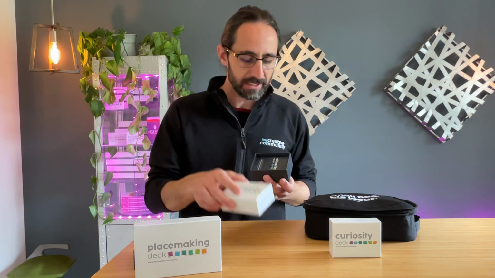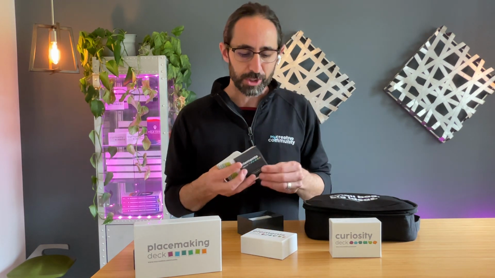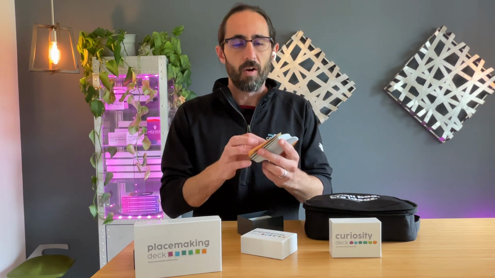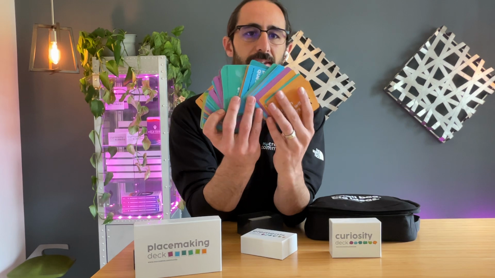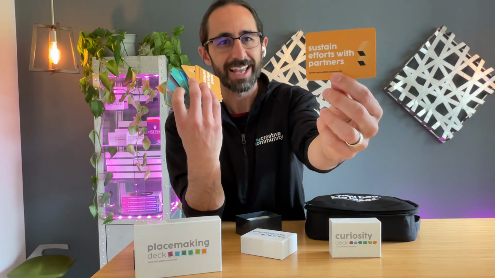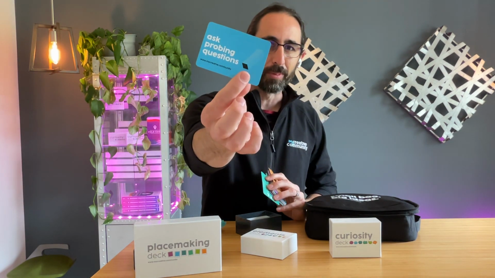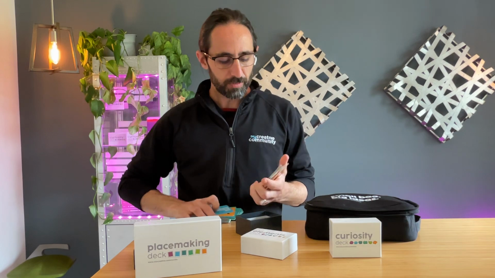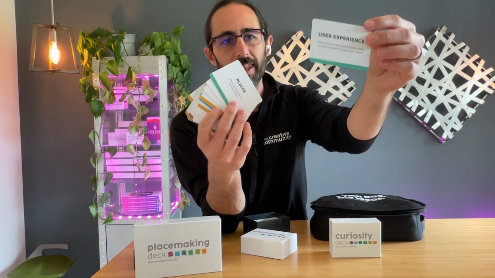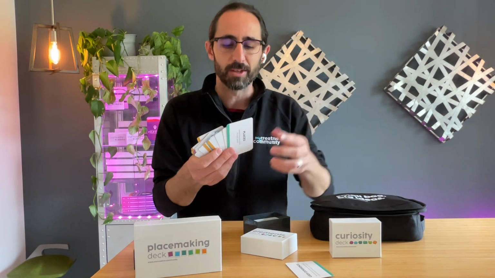Now, the Elements deck is for conversations where you want to move a group in a more strategic direction. So again, you'll come with a little cheat sheet booklet here. And then all of these cards are broken into different steps. This is cards related to sustaining efforts with partners. There are cards related to asking probing questions. And what you will find on the other side of these cards are individual elements that are really important for designing meaningful communities and organizations.